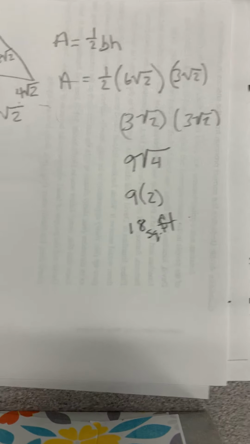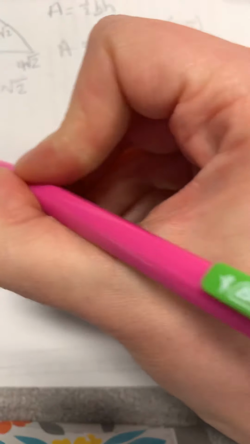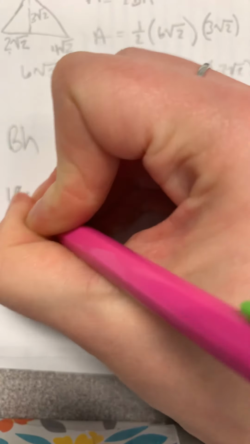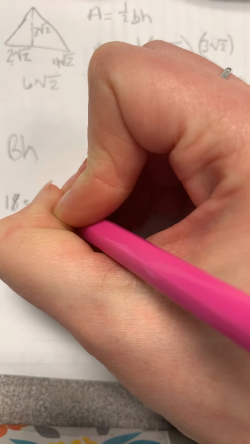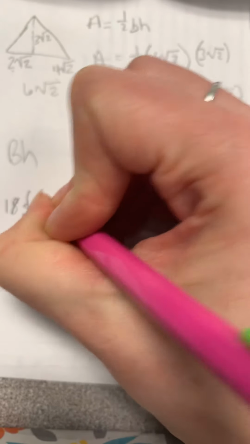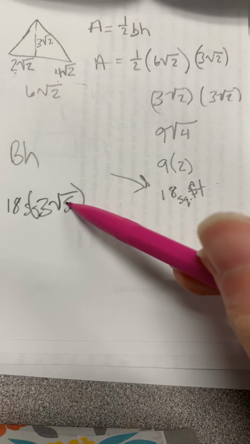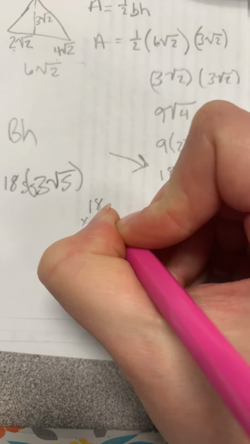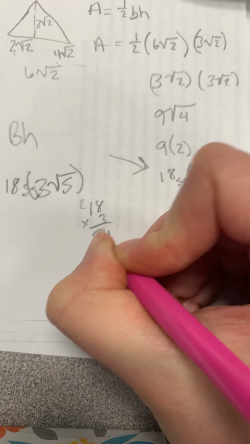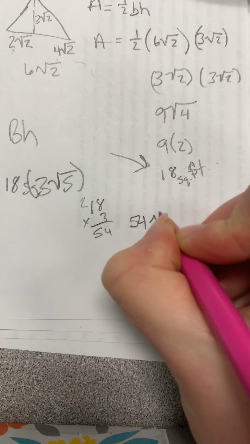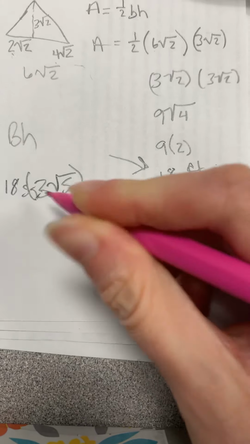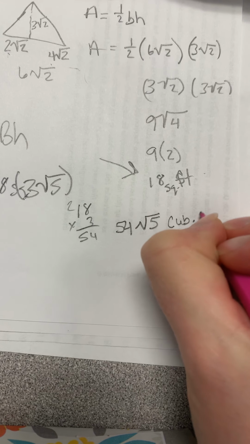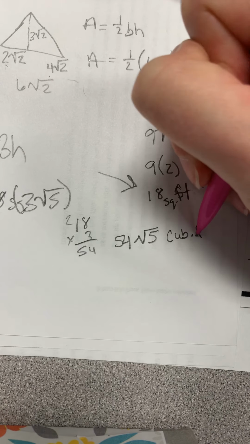Then for my volume, I have to do B times H, which this was my B, right? So 18 square feet, and then they give me that times 3 square root 5, okay? So this one, I don't have a square root to combine, but I can still multiply that. So all I have to do is take 18 times 3, that's 54, and then square root 5, I can't do anything with my 5, it's just gonna stay there, and then that's your answer, so cubic feet.